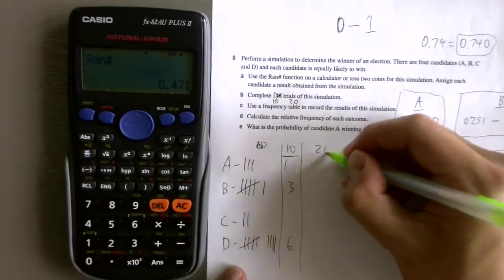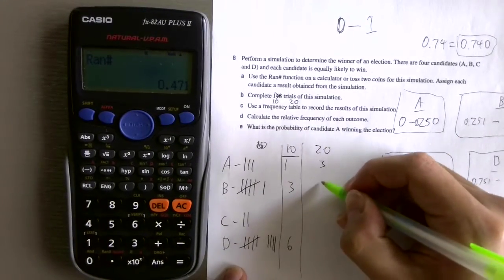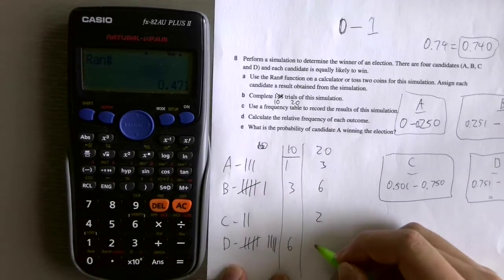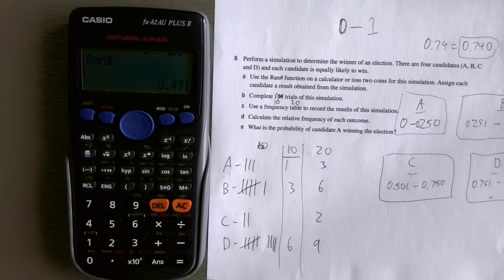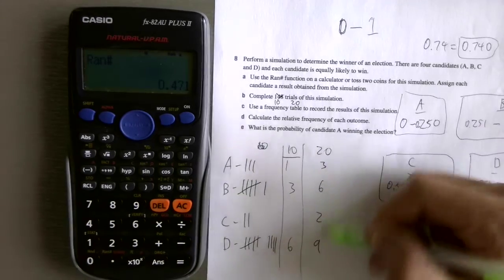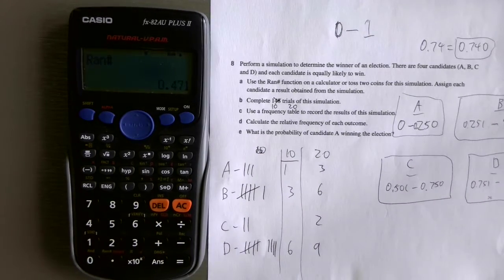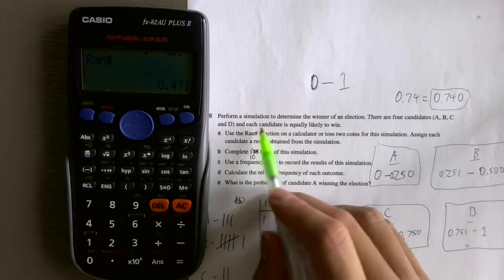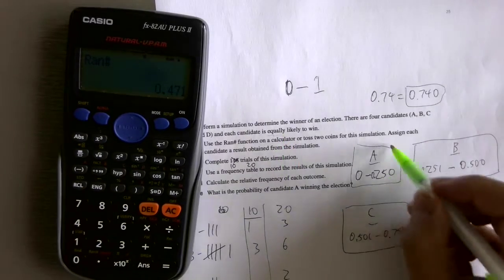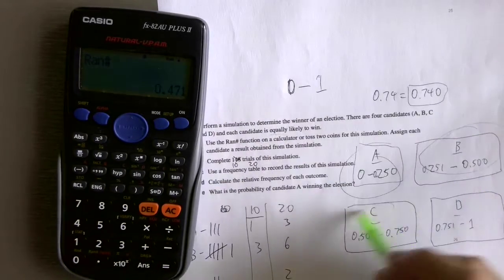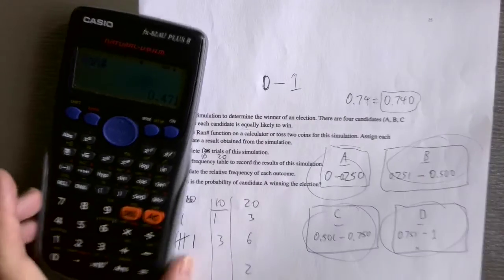All right. Now, if we compare our candidate when we tested 10 and now when we've tested 20, can you see that this is starting to even out a little bit more? All right, C is starting to get a few more votes. And as we saw before, each candidate is equally likely to win. So theoretically, all these probabilities are actually quite close together.